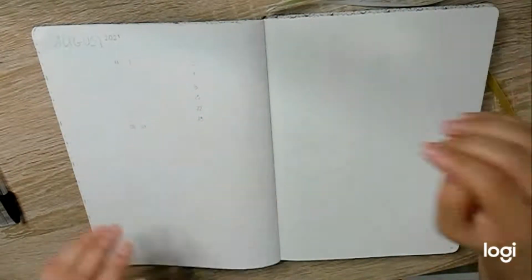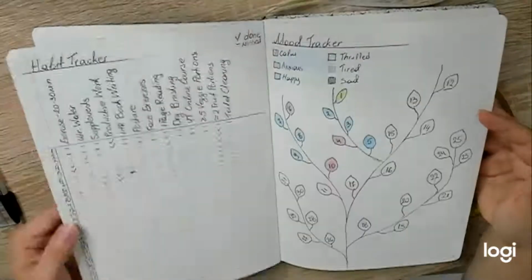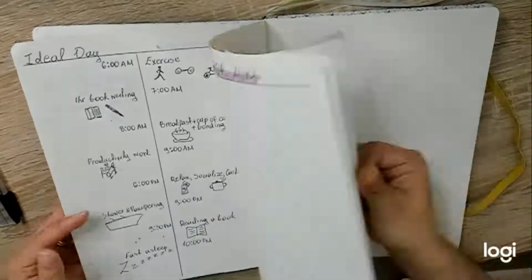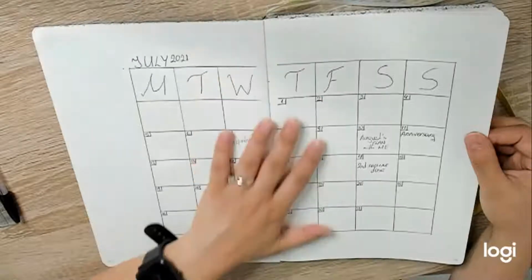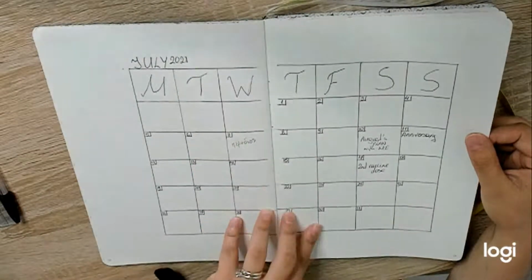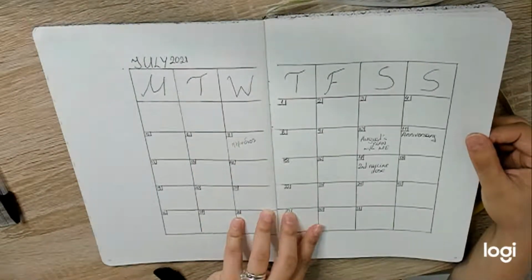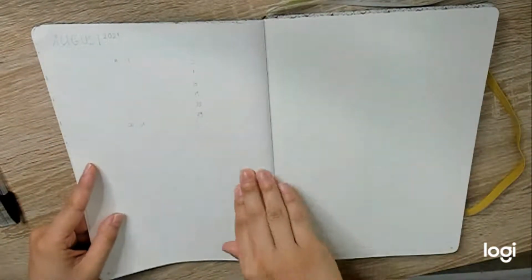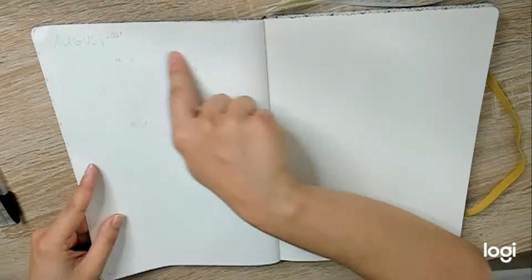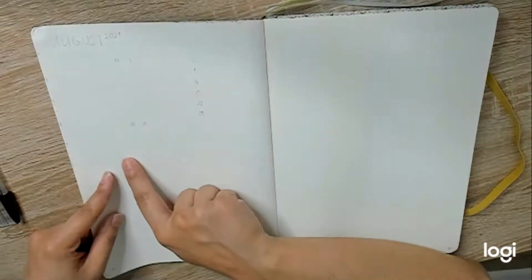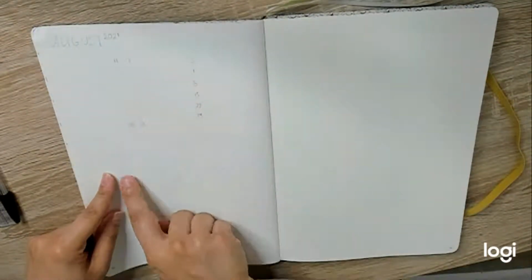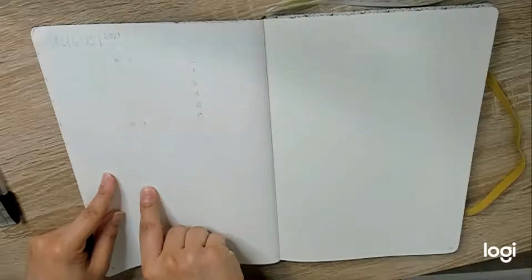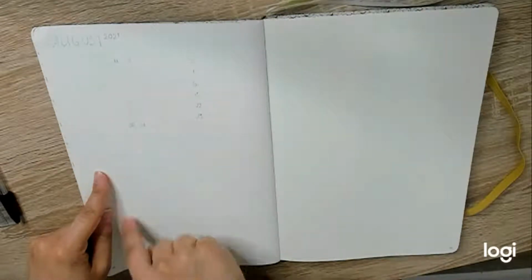Okay, let's do that. So, I want to show you a few things. So I used to have this type of calendar, so I'm going to change that. And what's going to happen is basically I'll have a small calendar here, and then I will have a section here where I will write what is happening on each date.